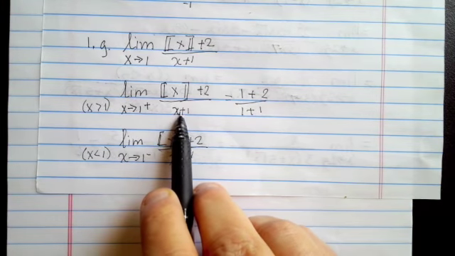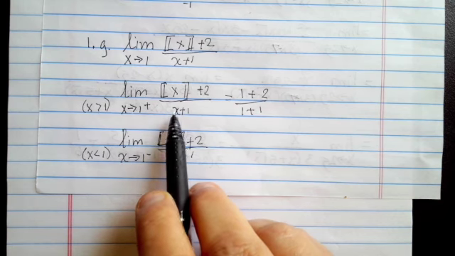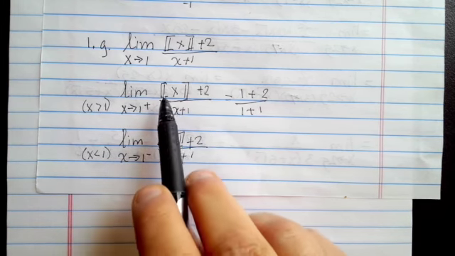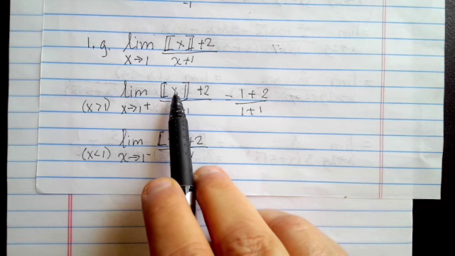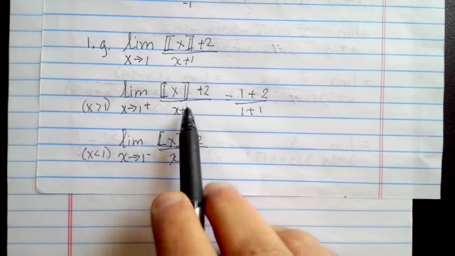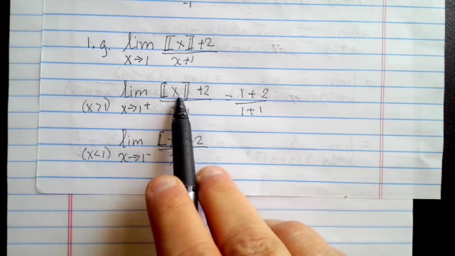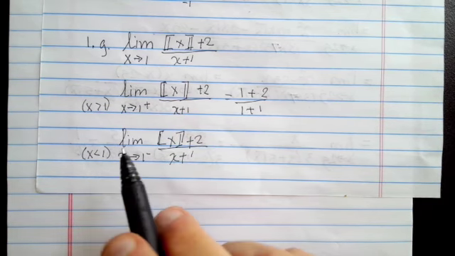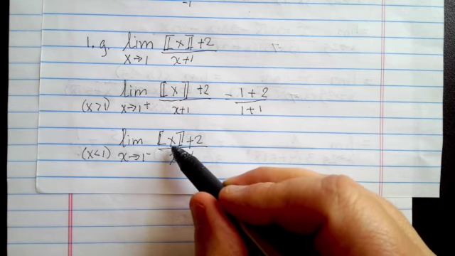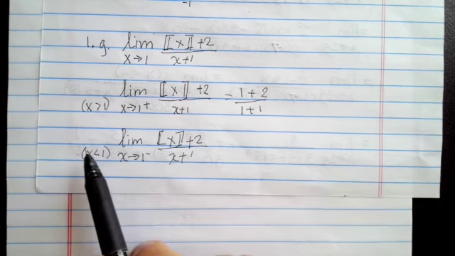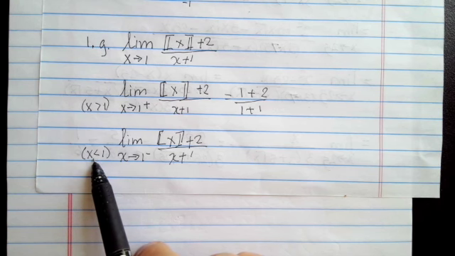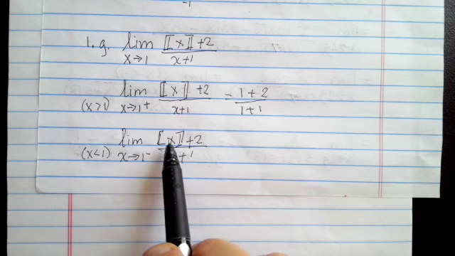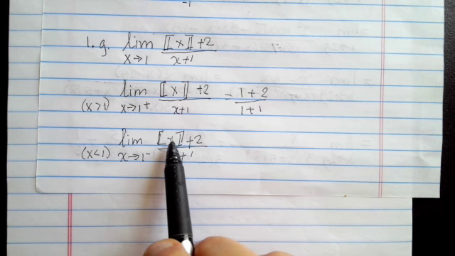This x doesn't have the floor. This is just plain x. So as x tends to 1, it tends to 1. And then this is the floor, so you're rounding down to 1. Right? x is a little bit bigger than 1, but you round down to the next lowest integer, which is 1. Now, if x is less than 1, the floor of x will be 0. Right? Because what we're interested in are values of x that are very close to 1, but slightly less. So those are going to round down to 0.